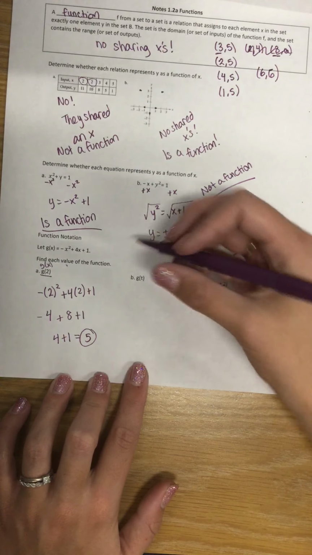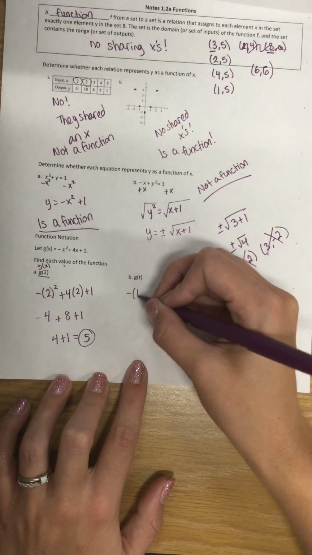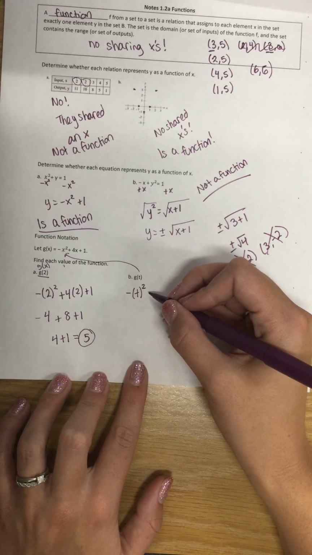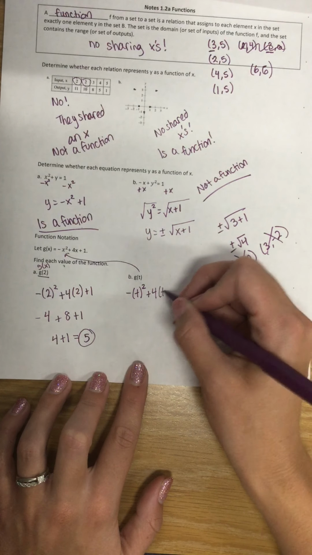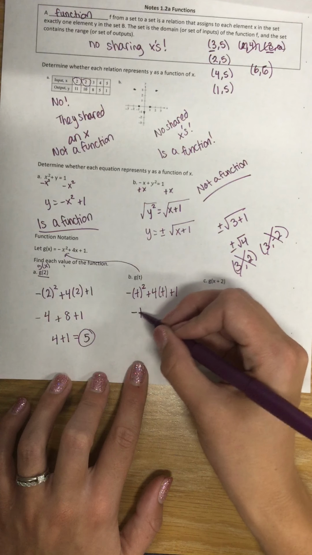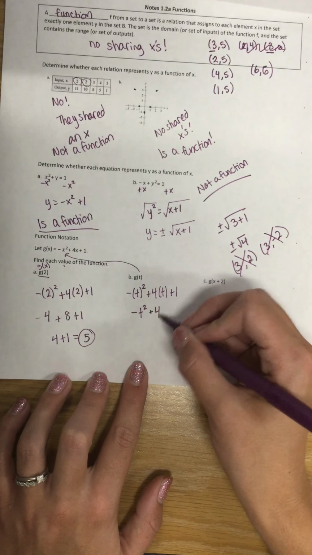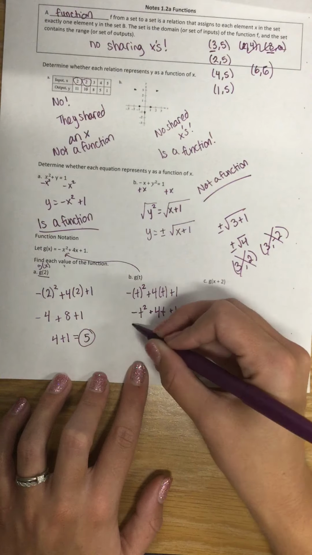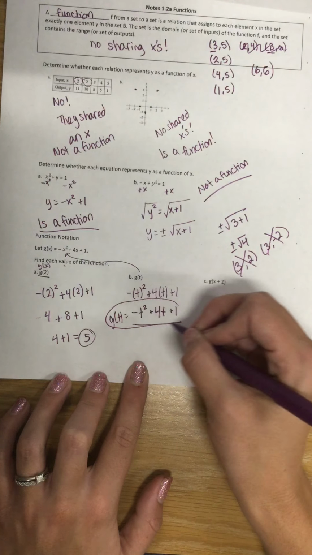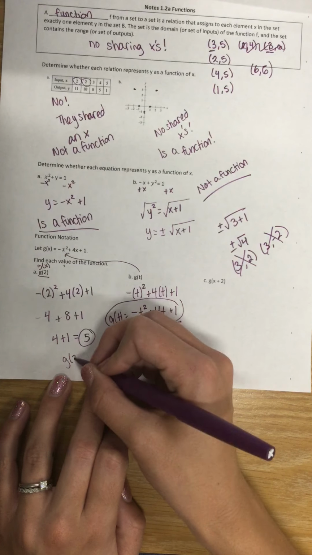Okay, what about here? g of t. We're literally plugging in t for x up here. Negative t squared plus 4 times t plus 1. And that's about as far as we can go. We can simplify it from the parentheses. But after that, that's our function g of t. And I could have written this one as g of 2.